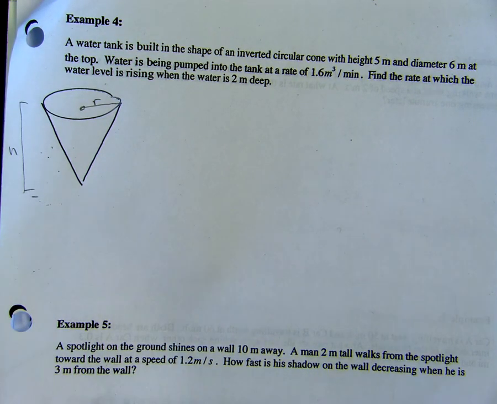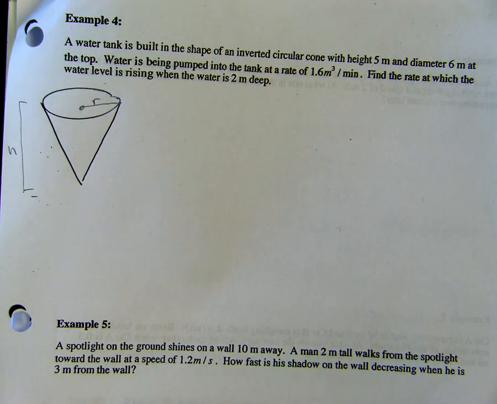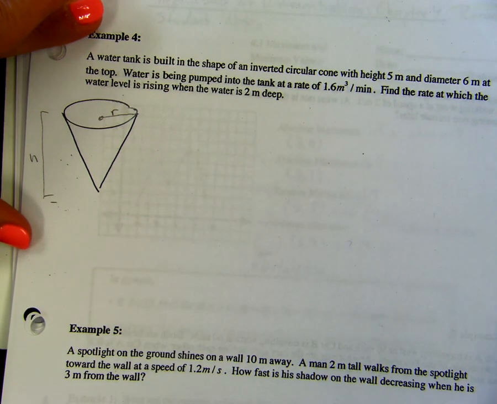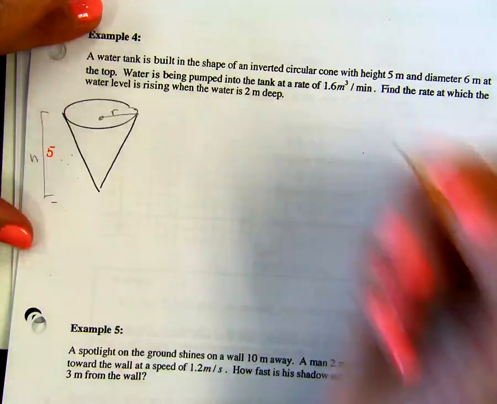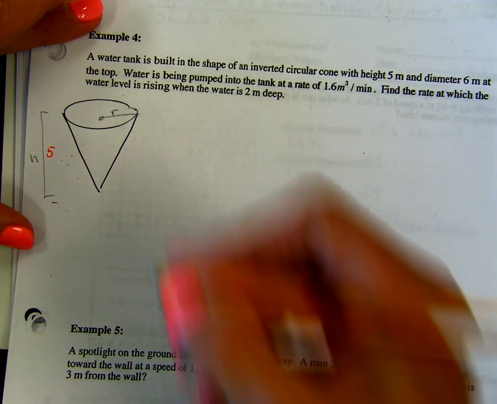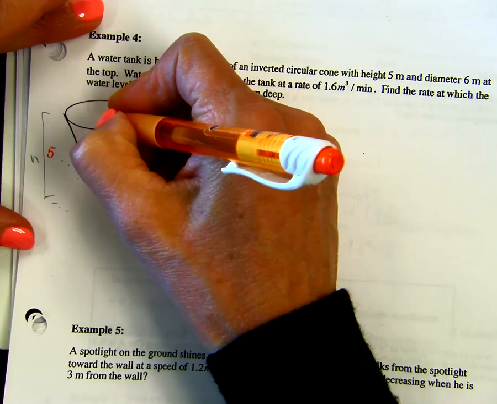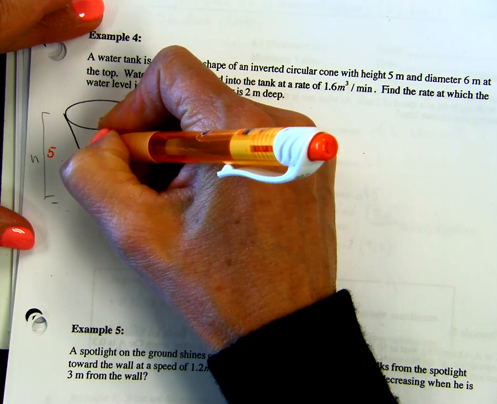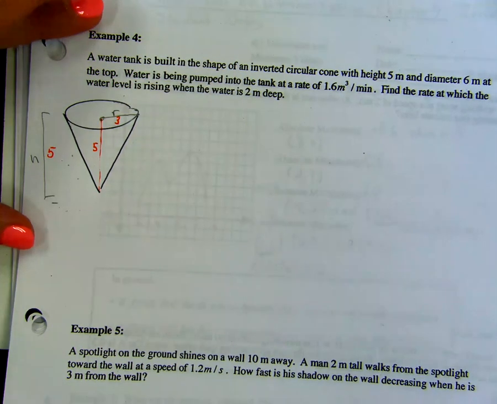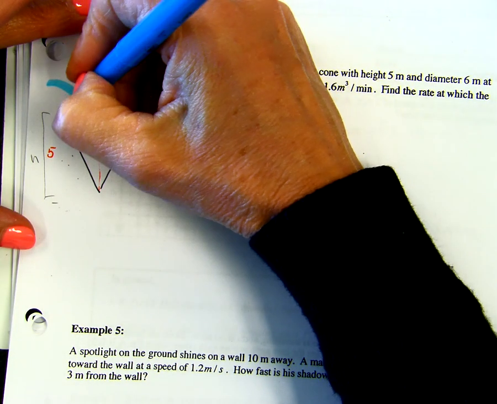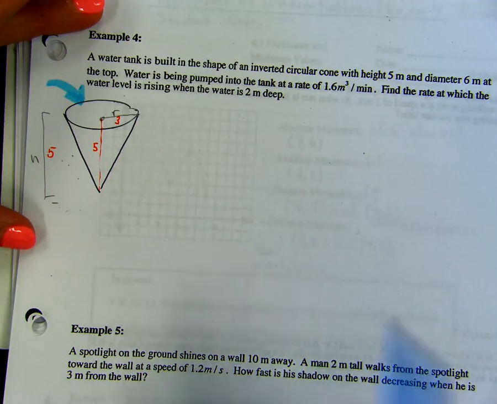Okay, and it says that a water tank is built in the shape of an inverted circular cone, and it's saying that this height is 5 and that this radius is 3. And we're pumping water in. Okay, I'm going to use blue. We're pumping water in, coming in there, at a rate of 1.6 cubic meters per minute.